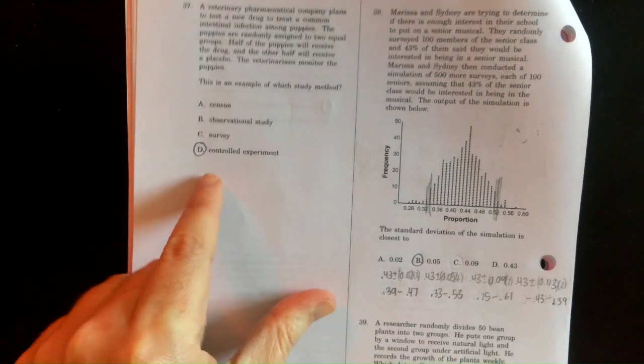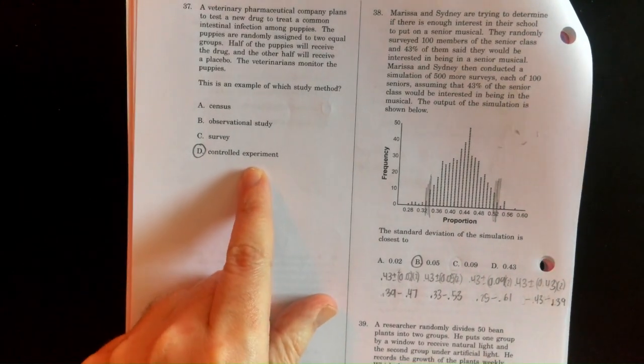Now we're actually going to do a question that's not an observational study. Number 37, a veterinary pharmaceutical company plans to test a new drug to treat a common intestinal infection among puppies. Puppies are randomly assigned to two equal groups. Half of the puppies get the drug. The other half gets a placebo. This is a controlled experiment because they're controlling the outcome.